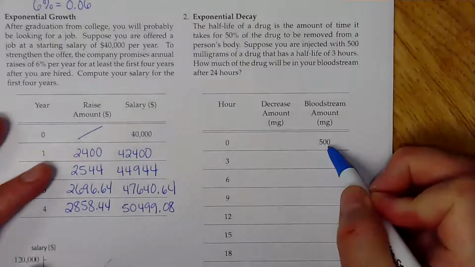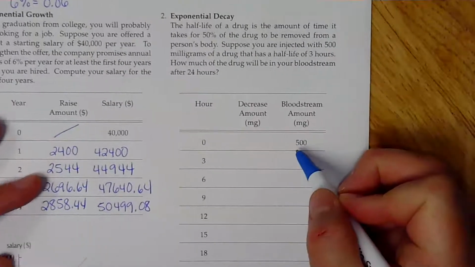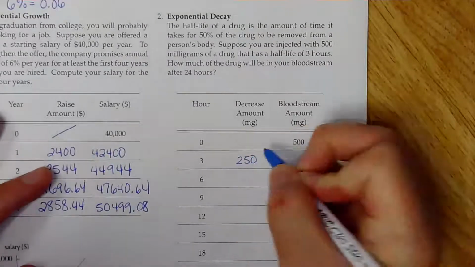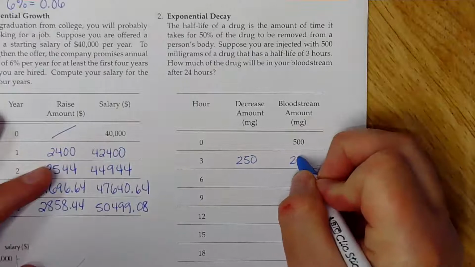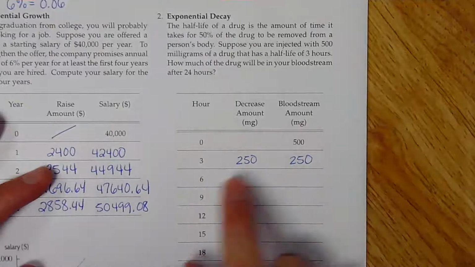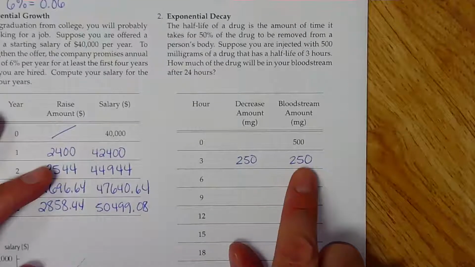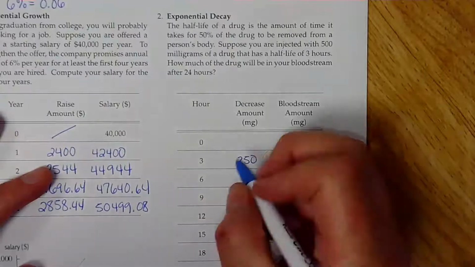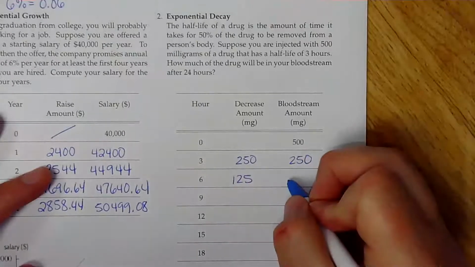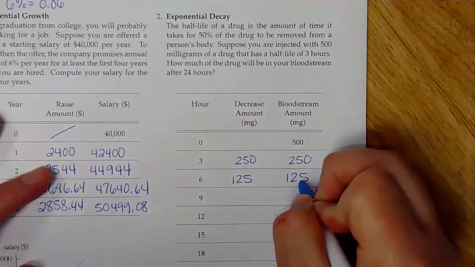Right, so we started out with 500, and we're going to cut that amount in half. So half of 500 is 250. That's how much we'll subtract off, which leaves us with 250. After 6 hours, this amount is going to be cut in half again. So 250 divided by 2 gives me 125. If I subtract 125 from that 250, I get 125.